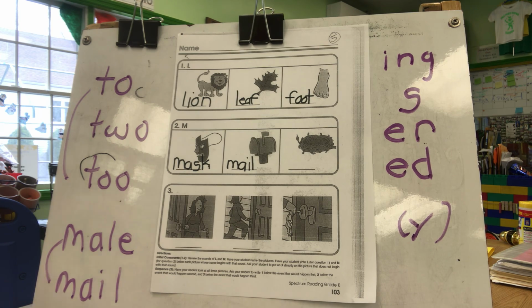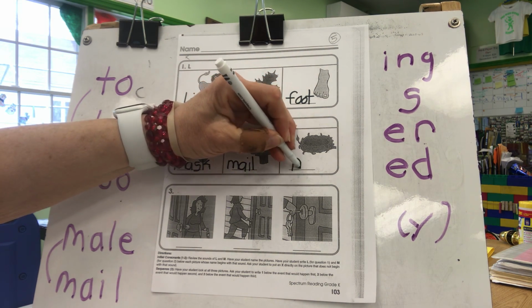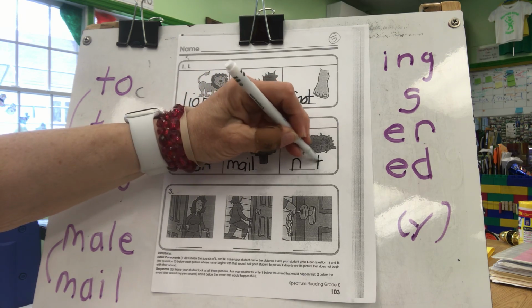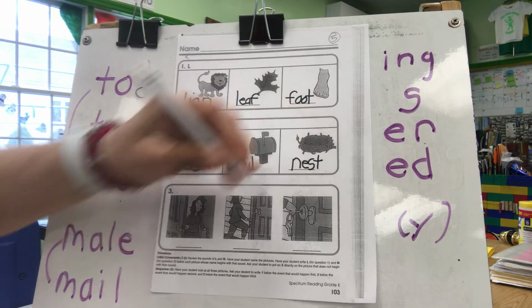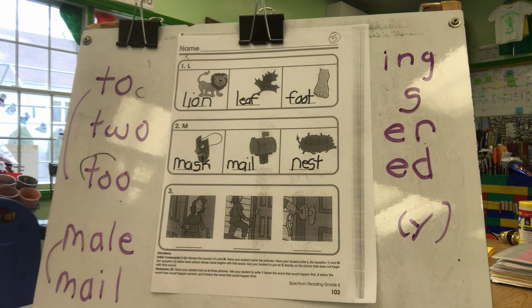It's a nest. N-N-N-N. Nest. I hear the T and hear the S in there. Empty. Elephant. Eskimo. Est. N-E-S-T.